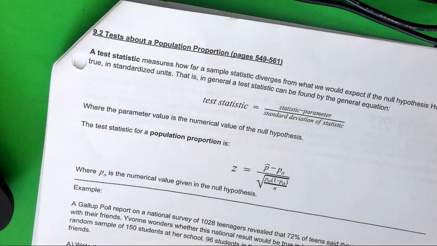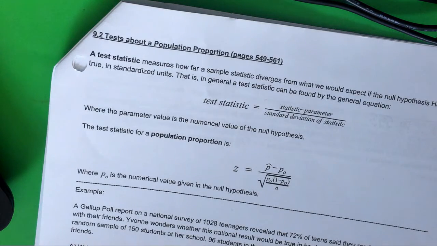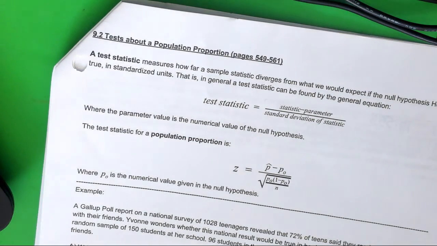We would use the null hypothesis, the mu sub null, and subtract it from whatever value we get, obviously divided by the standard deviation. It's exactly the same idea. There are parallels between sampling distributions, test statistics, and normal old z-scores.